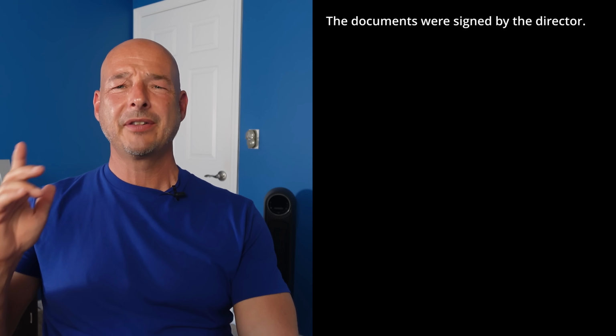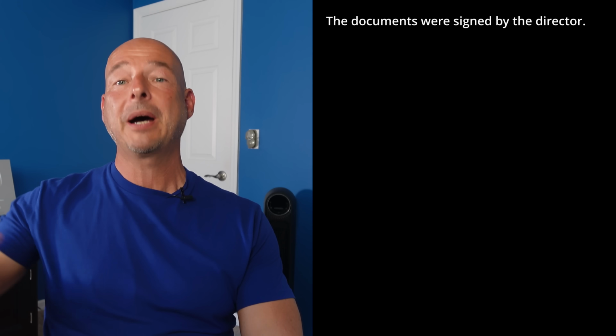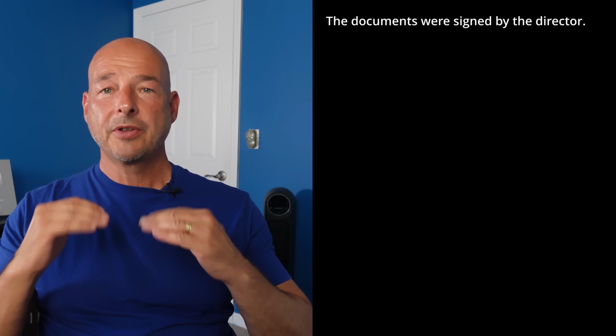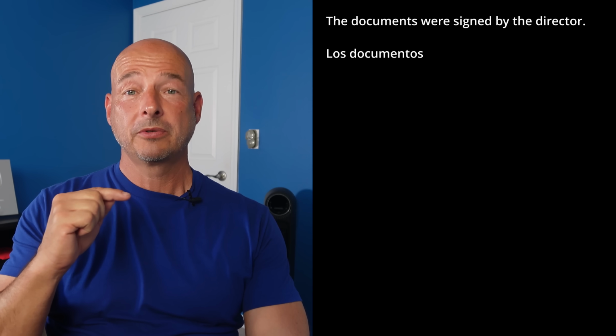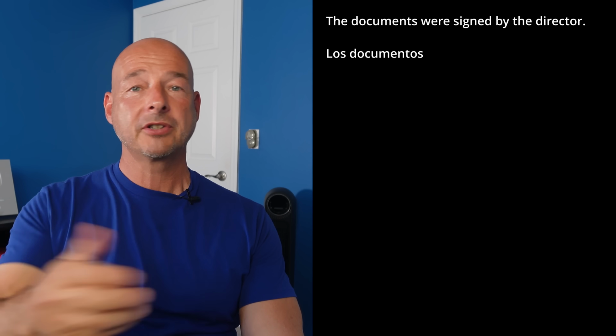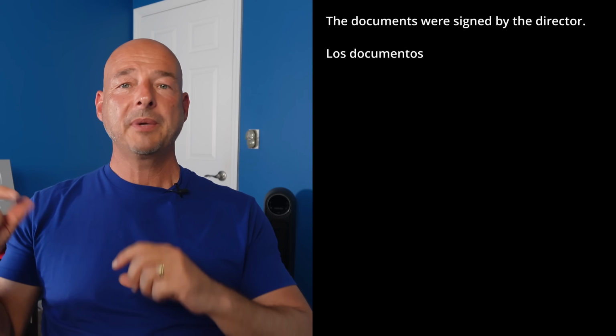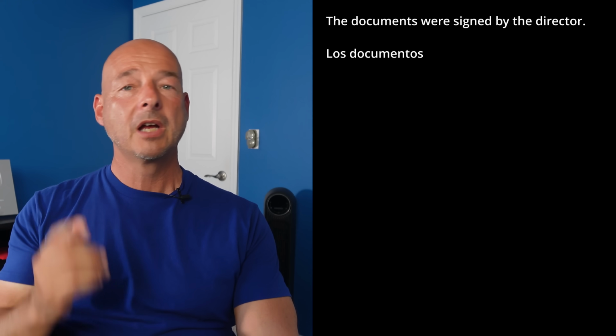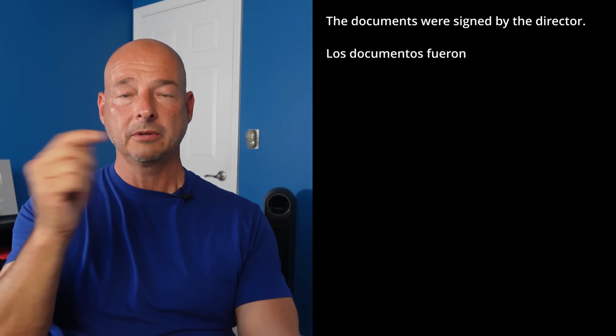But take a look at this sentence. If we want to translate, the documents were signed by the director. How are we going to do that? Well, let's break it down. So the documents, los documentos. It is a masculine plural noun. So we've got to pay attention to our verb, right? What's our verb going to be? Our conjugation. Fueron, because it's plural.